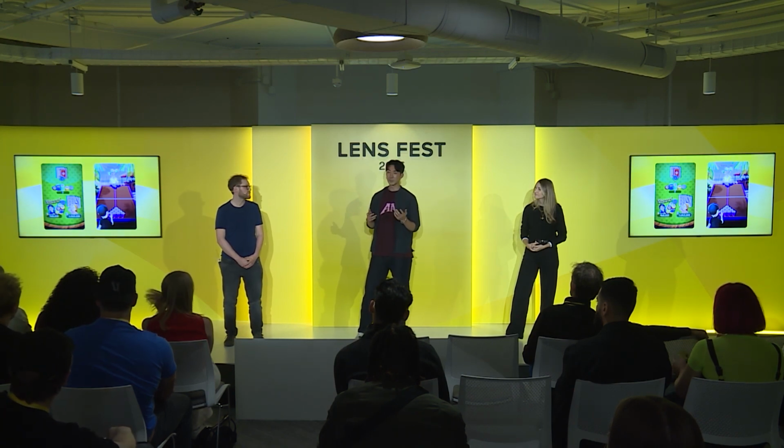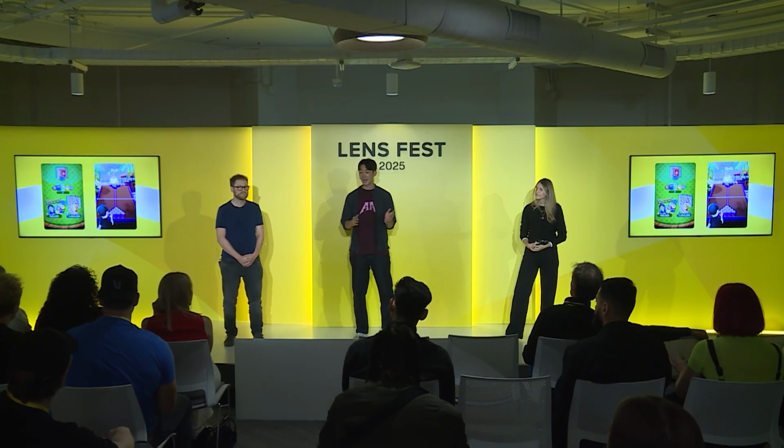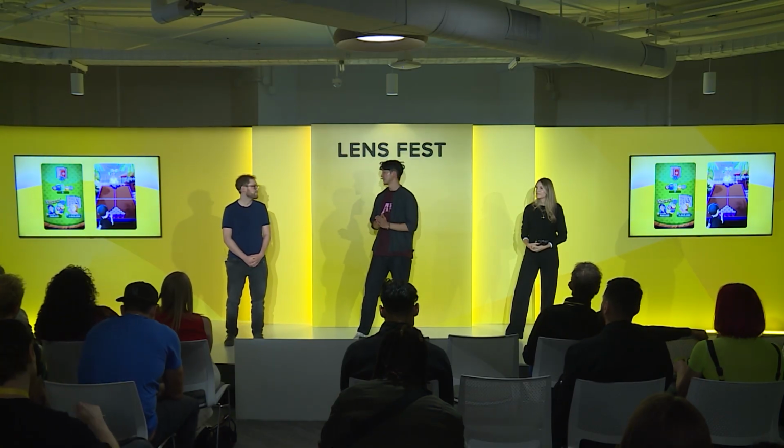Or you can also use Bitmoji as a secondary element. Stickers, selfies, cameos, or even reactions. These add a playful, social layer without driving the core gameplay. And again, we've seen the community use this to great effect.